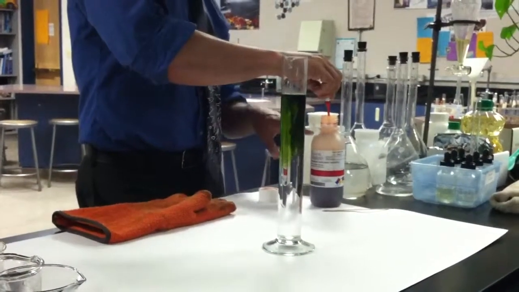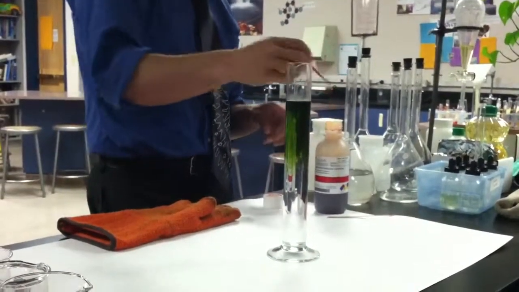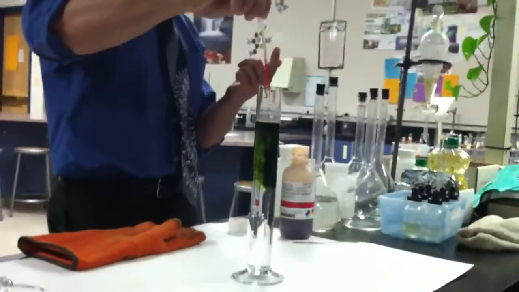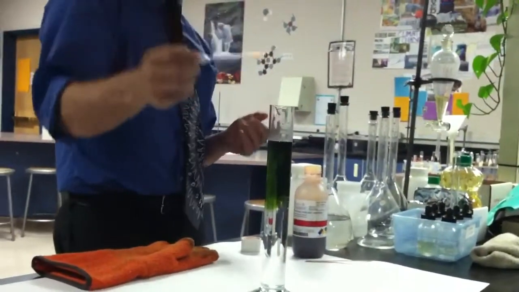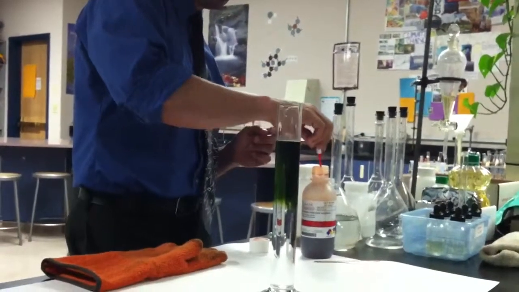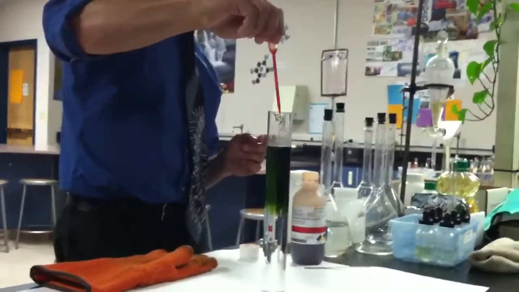So this indicator is a universal indicator, meaning you can pretty much think of it as a mixture of all these different indicators, which will change different colors. And when it's neutral, it's going to be a green color. And so I'll add just a little bit more.